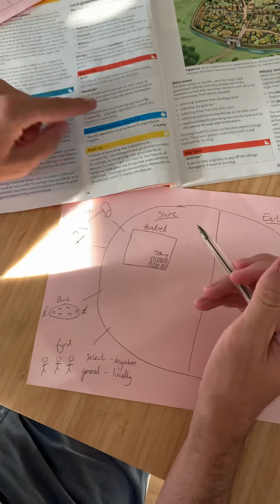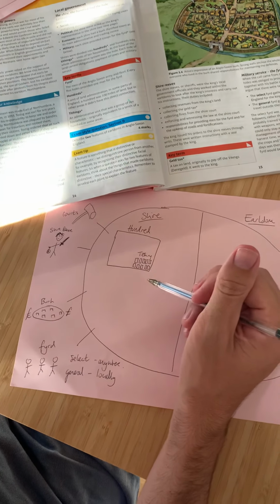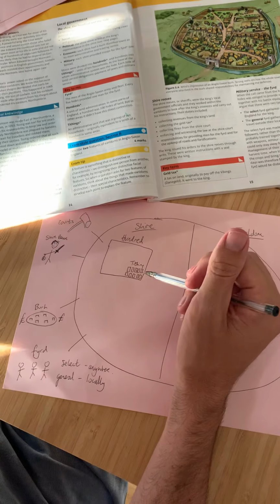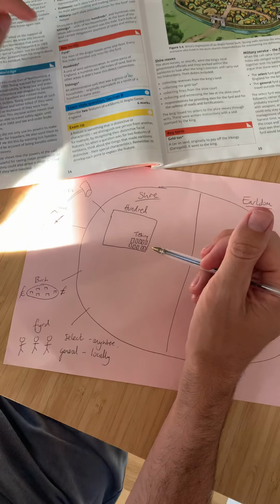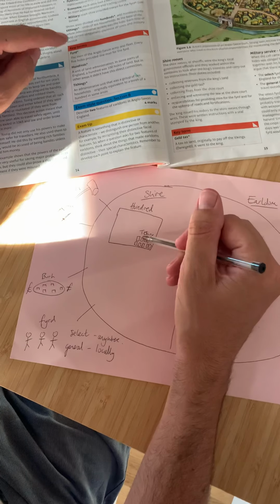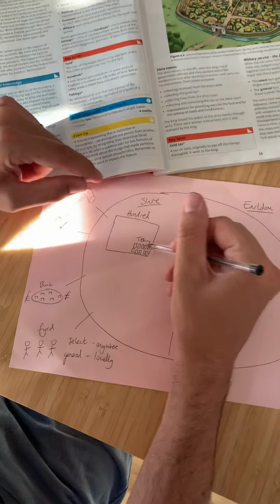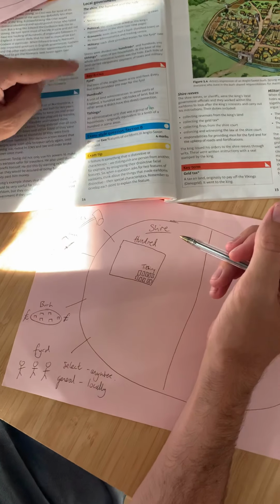It actually says here that that was for administrative reasons. The reason they did that is because if they needed to get taxes, they know if they went to a tithing, they should have 10 lots of money. Or if they needed to raise a fyrd or an army, they'd go to a tithing and they might take 2 people from each tithing. It just made it really easy to count. So it's quite an efficient method, actually.